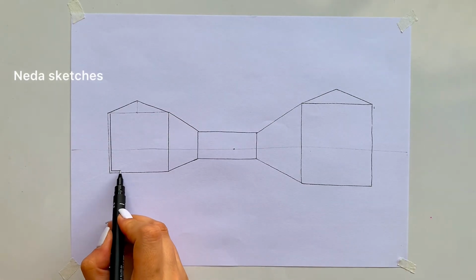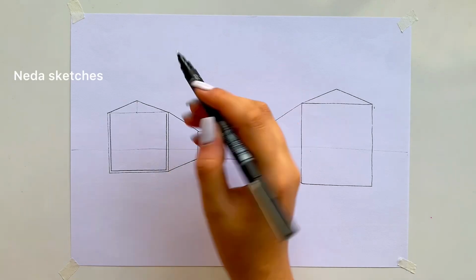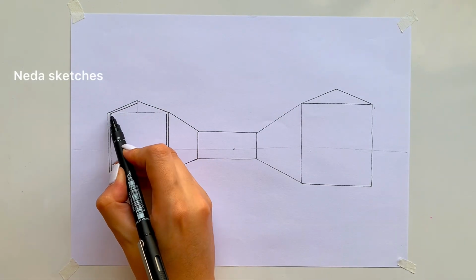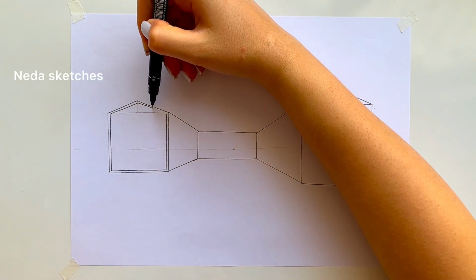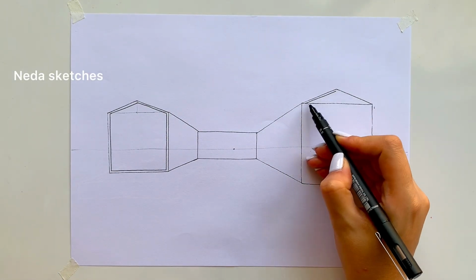I want to add some thickness to my drawing, so as you see, I draw this gable shape again. So for drawing each thickness, you should draw some parallel lines next to each other.